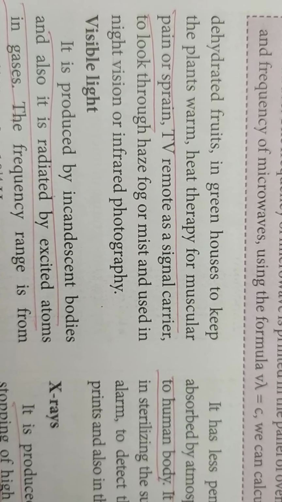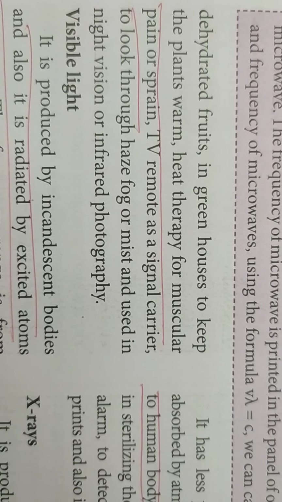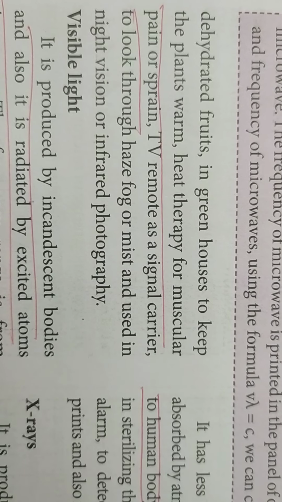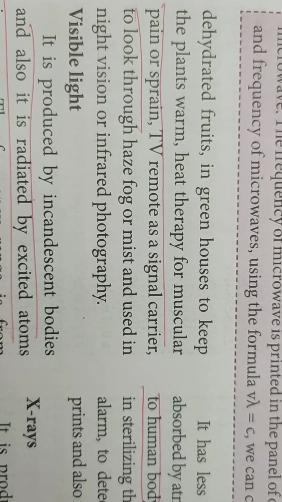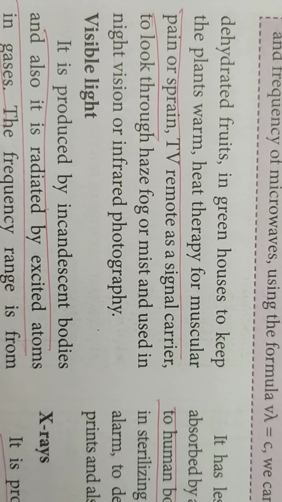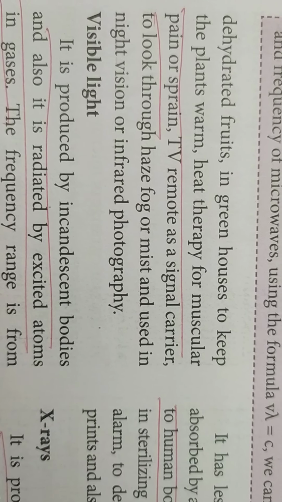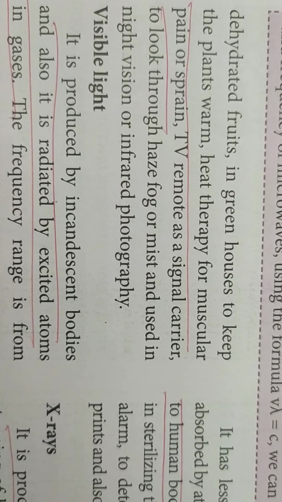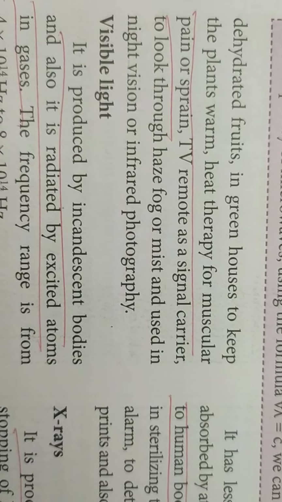So the satellites can continuously derive energy from these solar cells. And infrared rays can be used for dehydration in fruits, in greenhouses to keep the plants warm, and for heat therapy for muscular pain or sprain, because infrared rays are heat waves. They are also used in TV remotes, and to take photos from a distance even through haze, fog or mist, because they can penetrate through fog or mist. So infrared photography can be used in night vision.